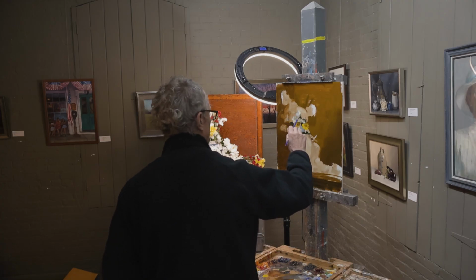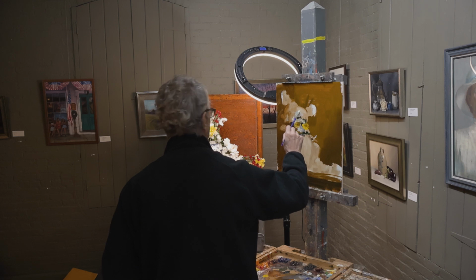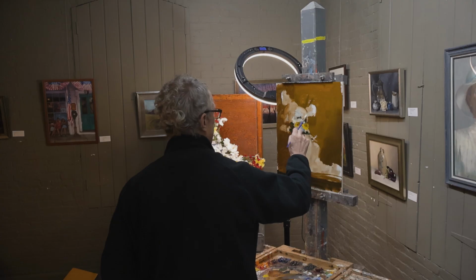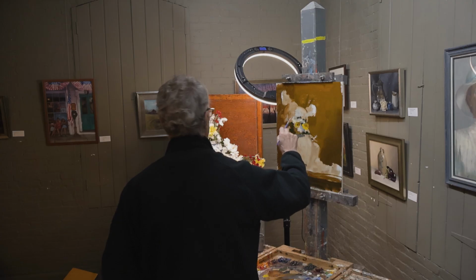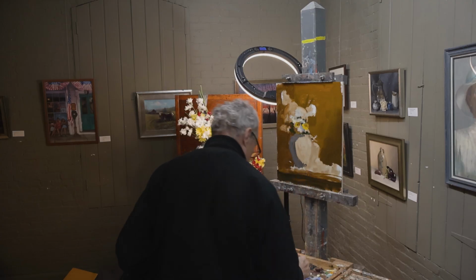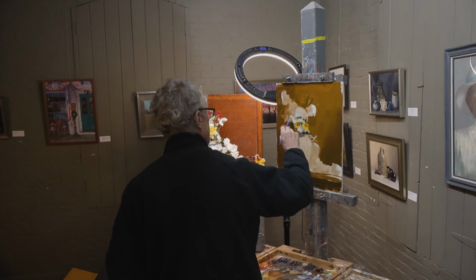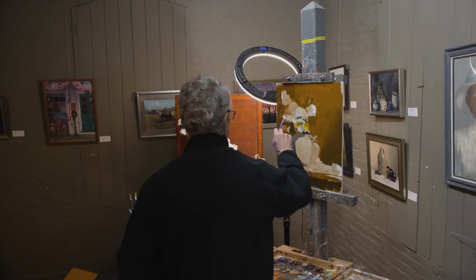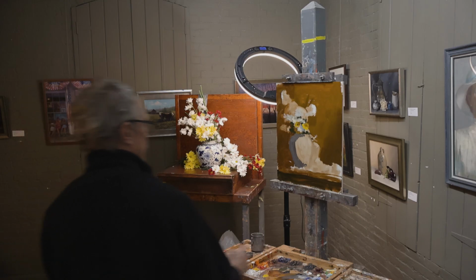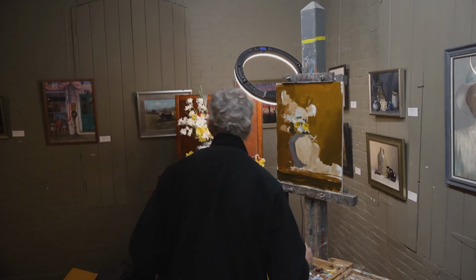We've got some sort of partly shadowed flowers. So I'm going to put them in like that.